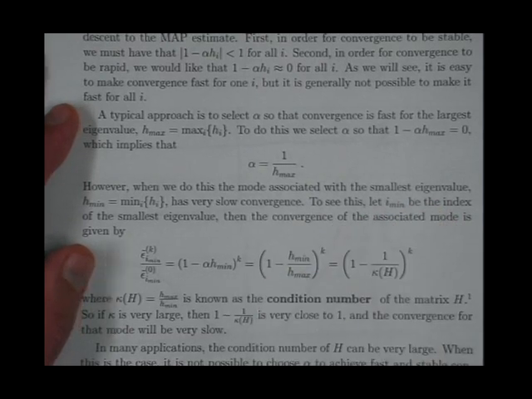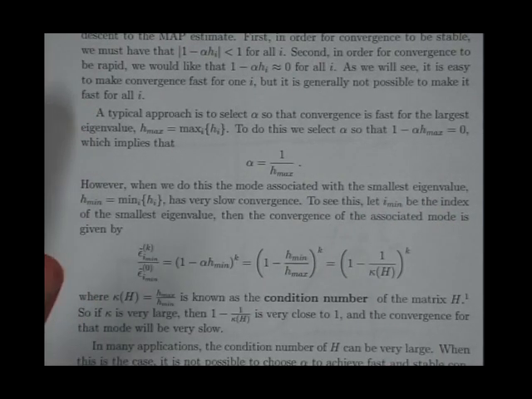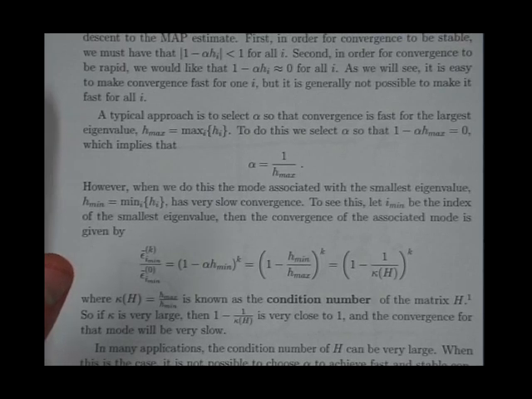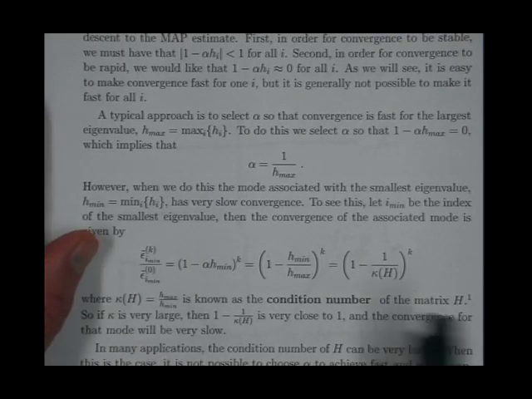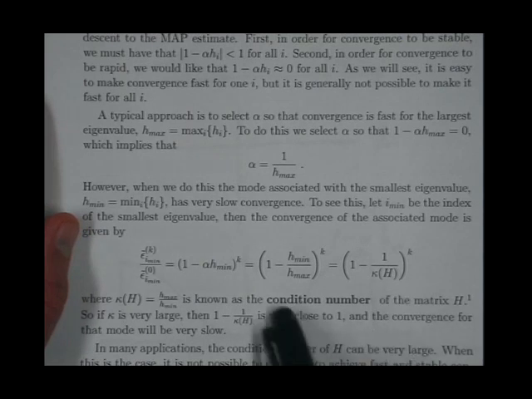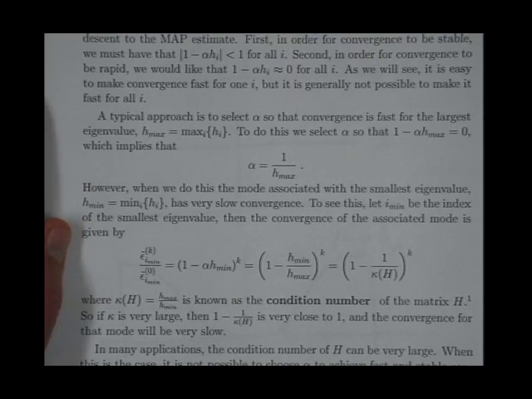What controls the span of the eigenvalues? Hold that thought for just a moment. The span of the eigenvalues is called the condition number, and it's very important. If the condition number is 10, it means that the largest eigenvalue is 10 times larger than the smallest eigenvalue.